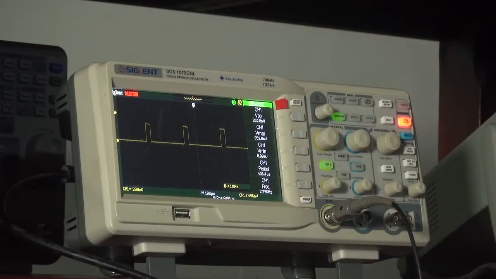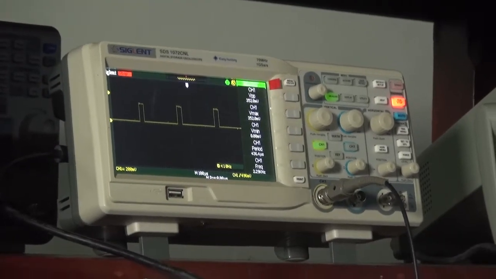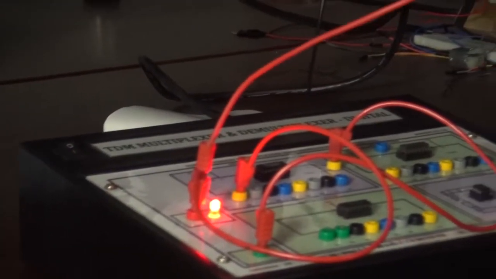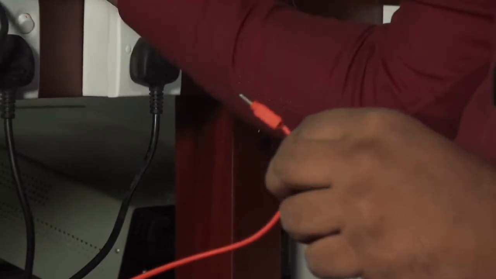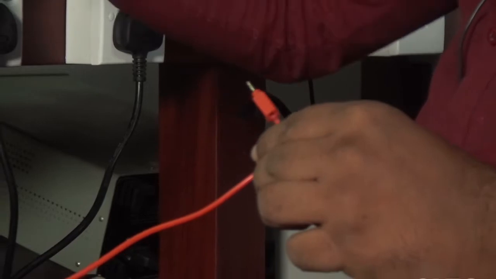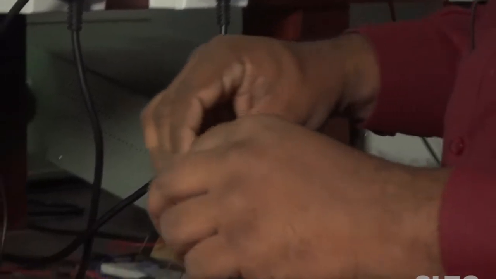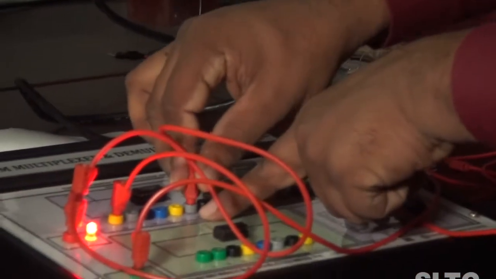So, if I connect another user, I am going to give continuous 1s to that user as well. That means I simply give continuous 5 volt, so his information is continuously 1. I use it as D5 or something.